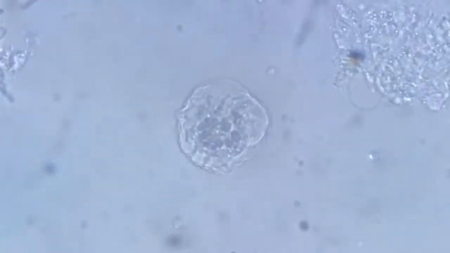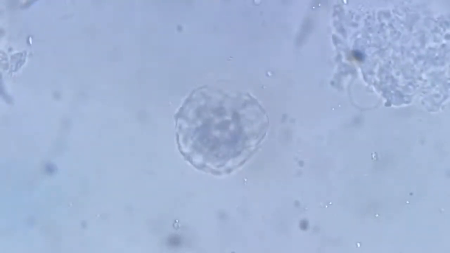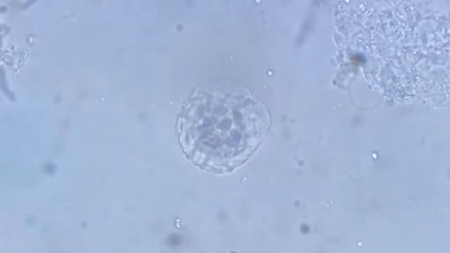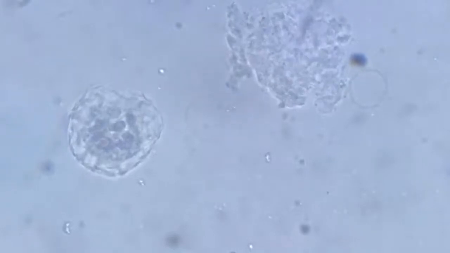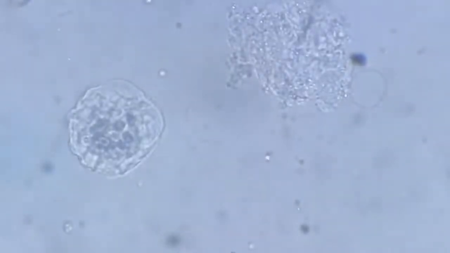Now we are at 700 times magnification, and perhaps we can get a better comprehension of the movement at this level. You can see it was a slight movement, but a very prominent one.